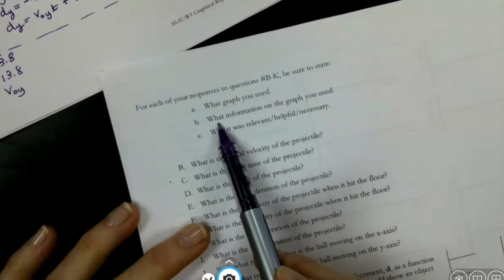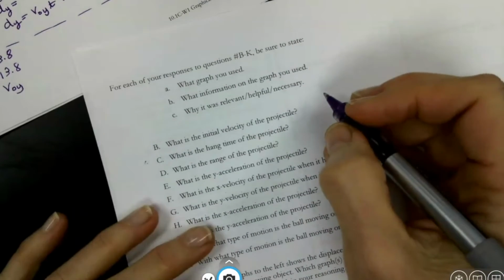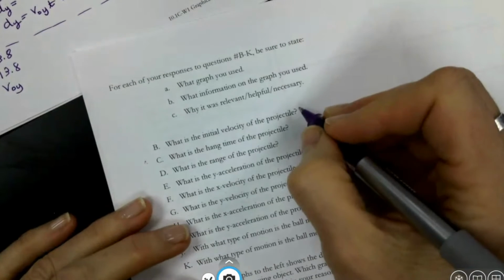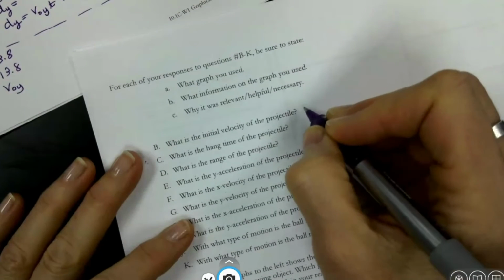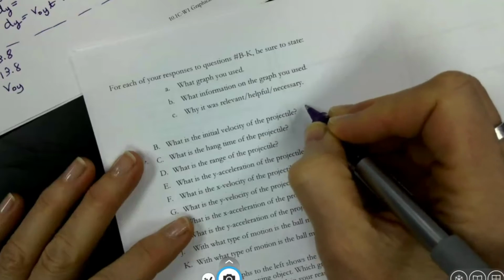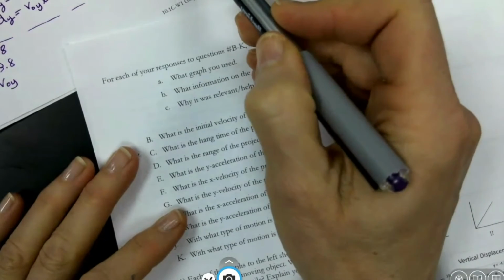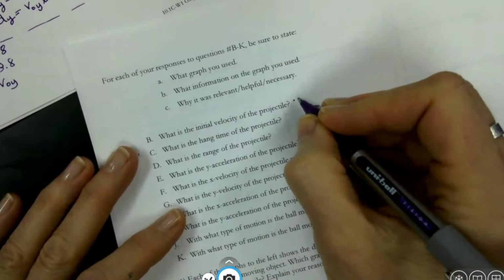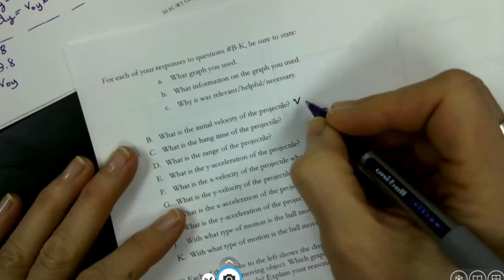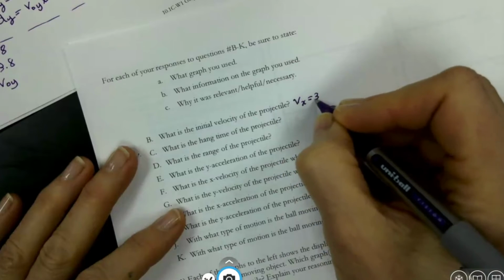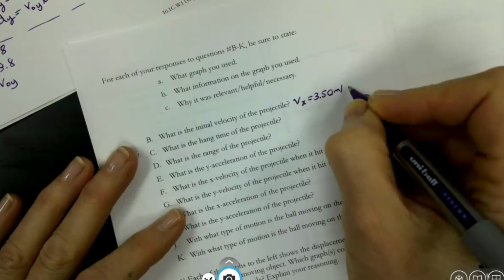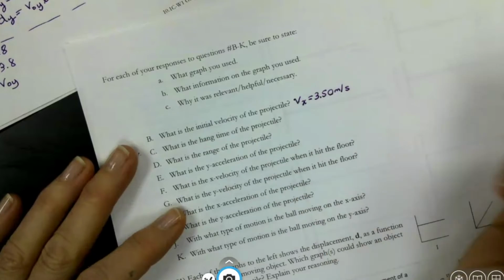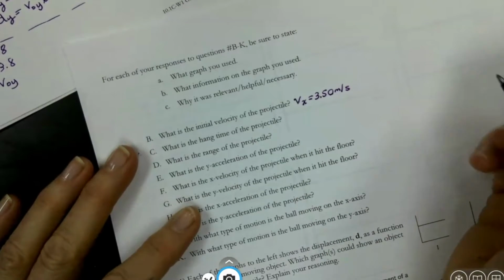So for each of our responses, what graph we used, what information on the graph we used, and why it was relevant. So what is the initial velocity of the projectile? We've got our constant here, which is going to give you Vx is 3.5 meters per second. That's our x component of the velocity.